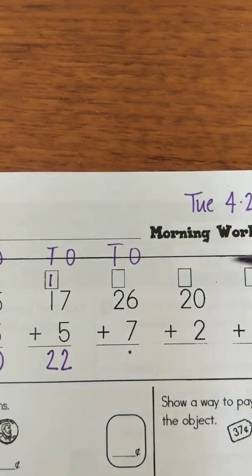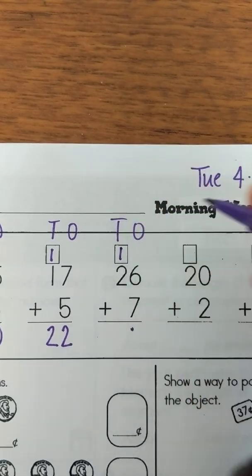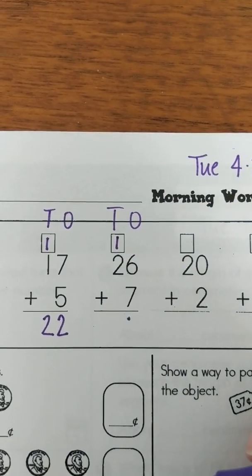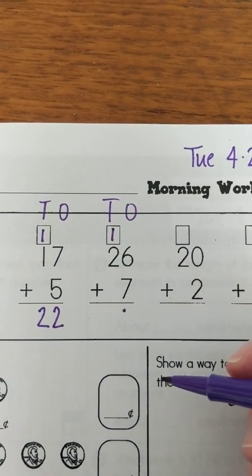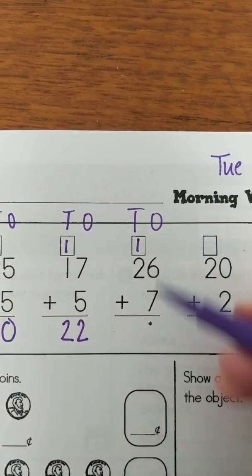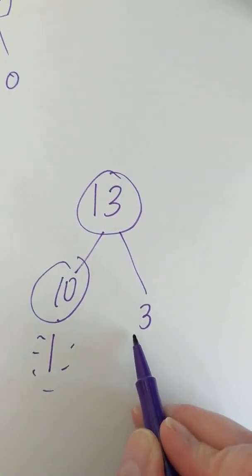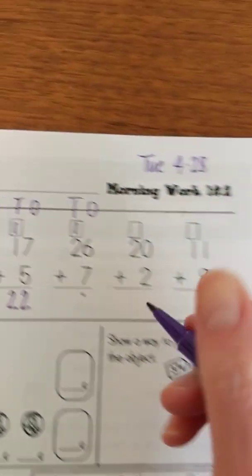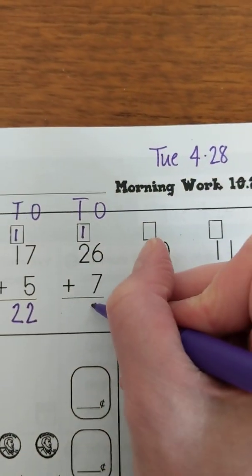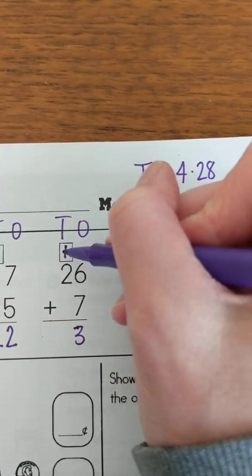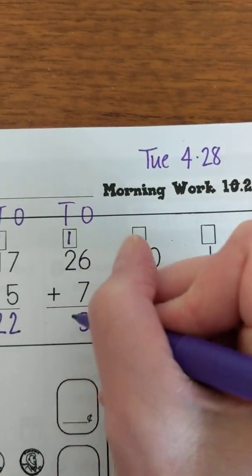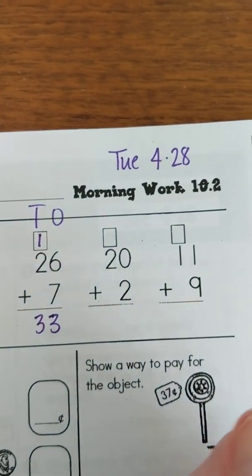Or I can just think of it as 1 ten, and I'm going to put my 1 ten over here in the tens place because I traded those ones in for that 10. But I still have 3 ones left over, so I'm going to put my 3 ones right here, and now I have 1 ten plus 2 tens, and I know that is 3 tens.